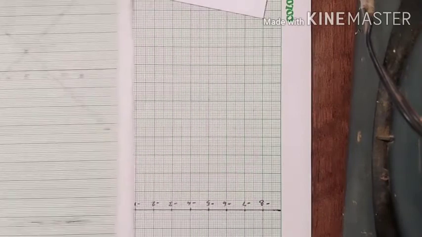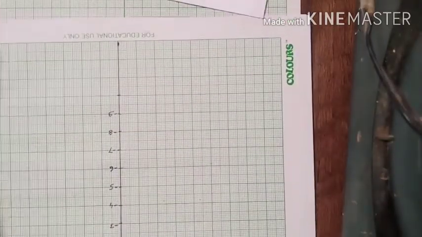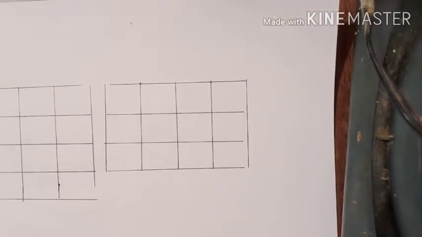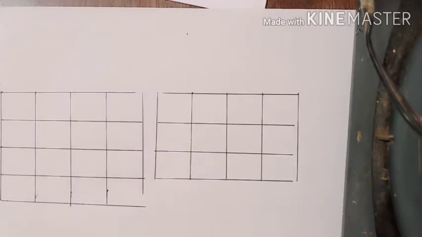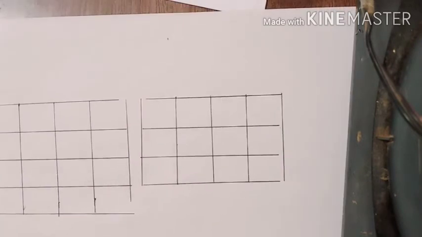Now we will take the next example. Solve the following simultaneous equations graphically, or by graph paper, or by the graphical method.